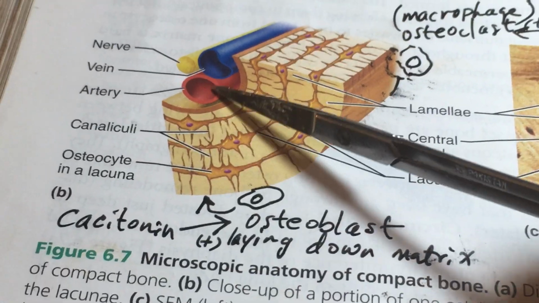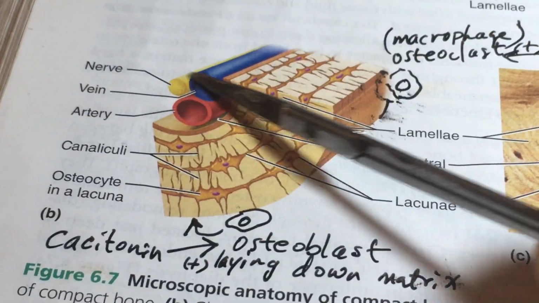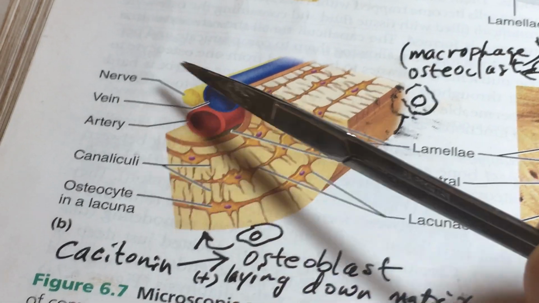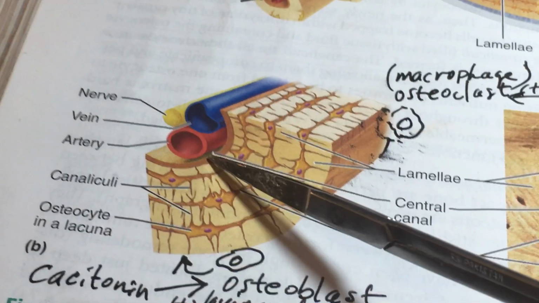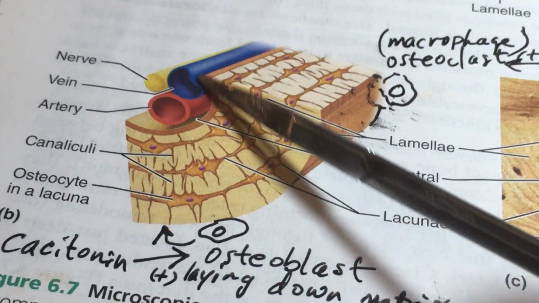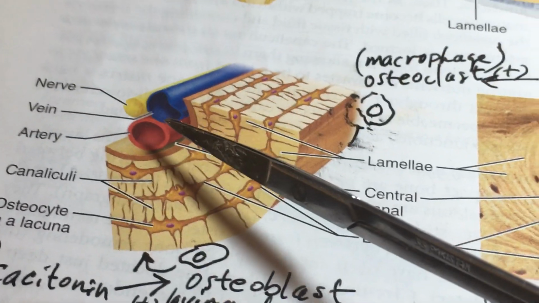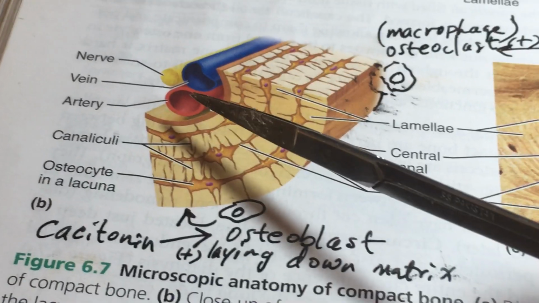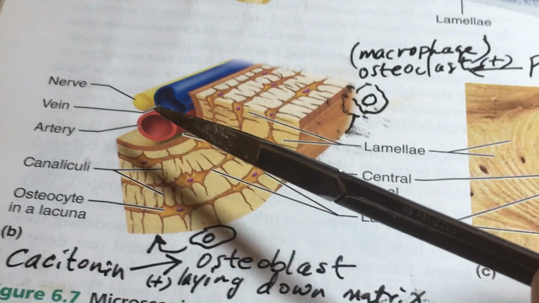And that means that there's what I call a VAN. I always abbreviate vein, artery, nerve as VAN. The reason I do that is because anatomists in general abbreviate this as a neurovascular bundle, which I don't think is much of an abbreviation, but that's the idea.